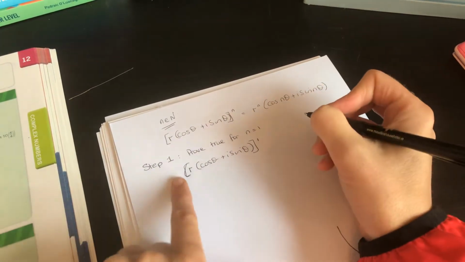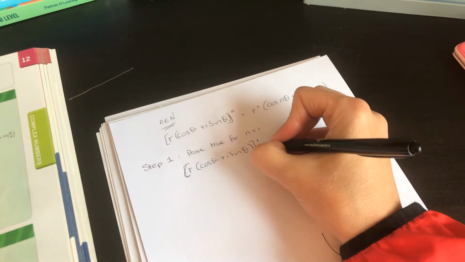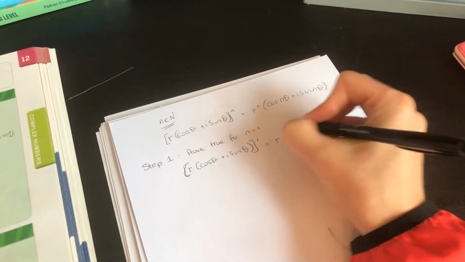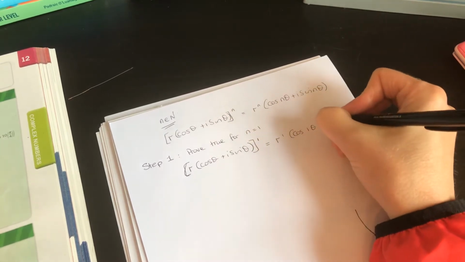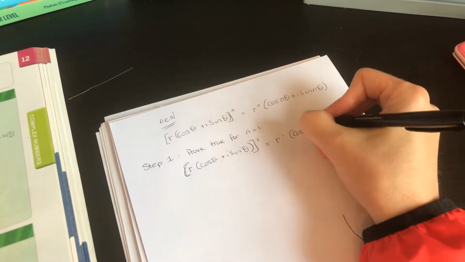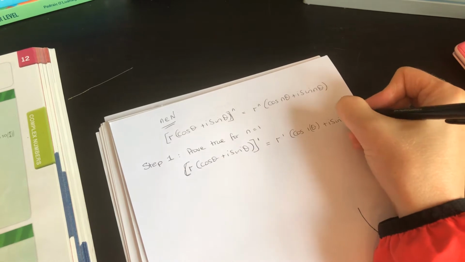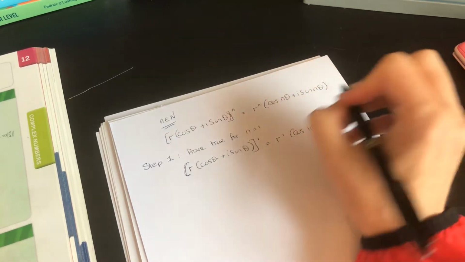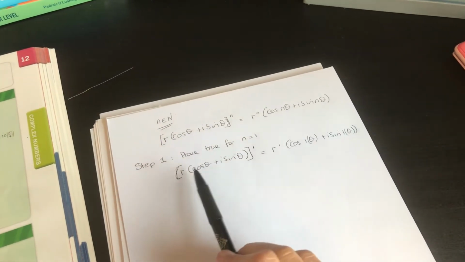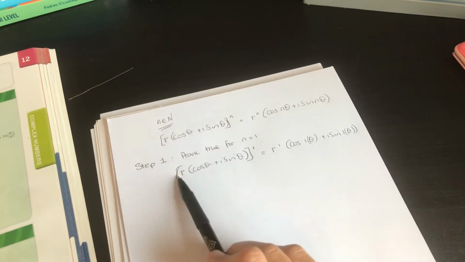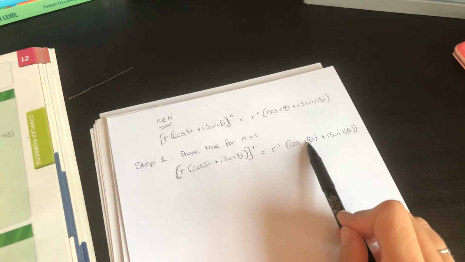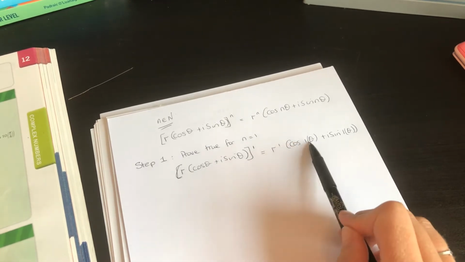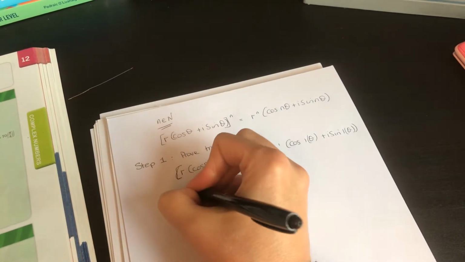So r(cos θ + i sin θ) to the power of 1 is apparently the same as, let's just check this. Now, is that true? Anything to the power of 1 remains the same. So that's r to the power of 1, that's r, and then 1 times θ. Yep, that's true.